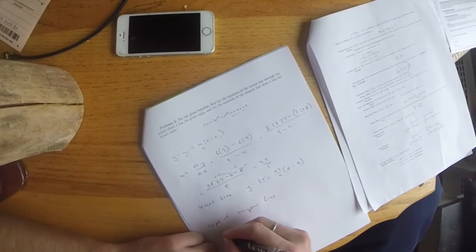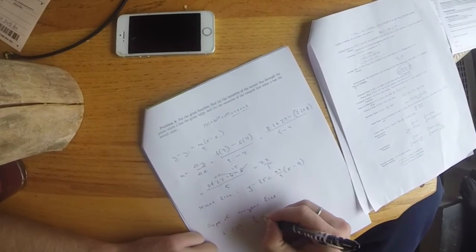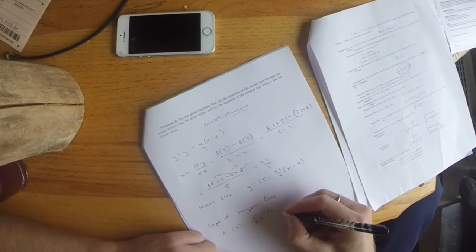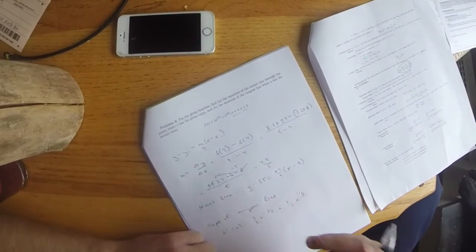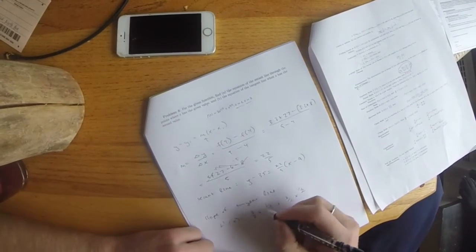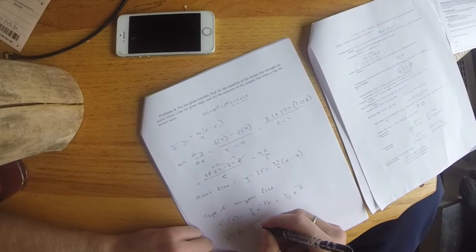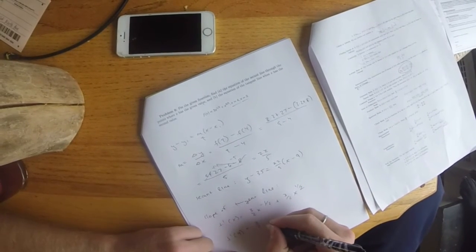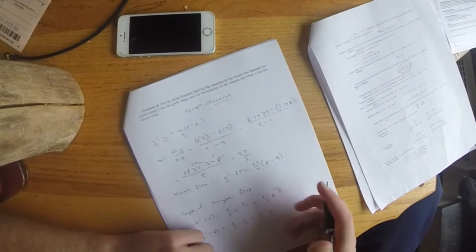We're going to need f prime, so f prime of x is going to be 3/2 x to the minus 1/2 for the first one, plus 3/2 x to the 1/2 for the second one. Okay, and if we plug in f prime of 4, we're going to have 3/2 times 1/2 plus 3/2 times 2.